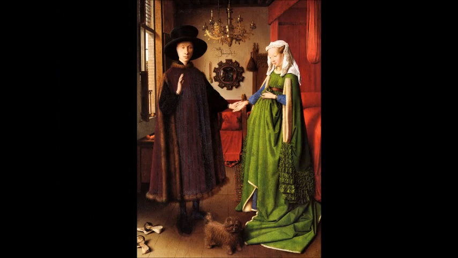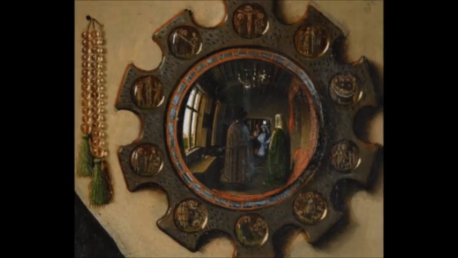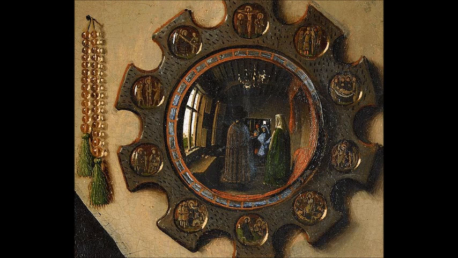And finally, there's a carved figure of St. Margaret on the bedpost, the patron saint of pregnancy and childbirth. On the mirror, there are some small medallions. I guess that wasn't the last thing I was going to say. The medallions on the frame of the mirror show scenes from the Passion of the Christ. And as I said before, the mirror is reflecting two figures in the doorway, and I'll just leave you with one final thought.